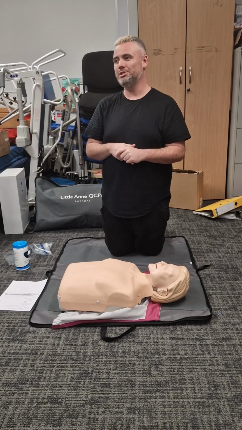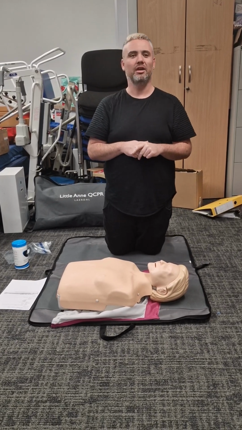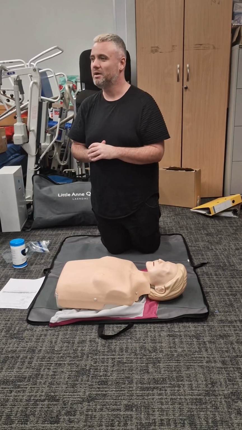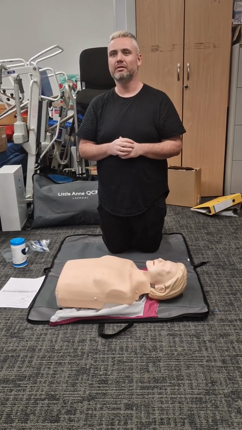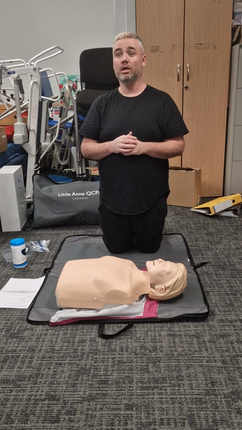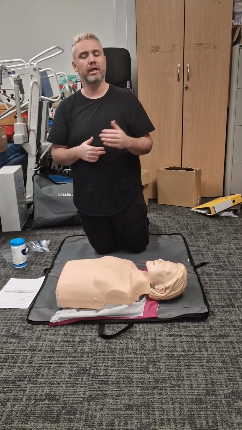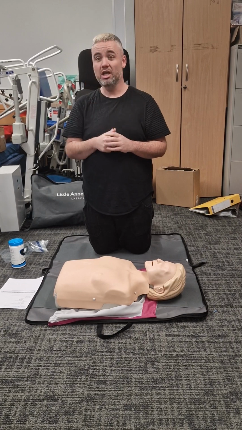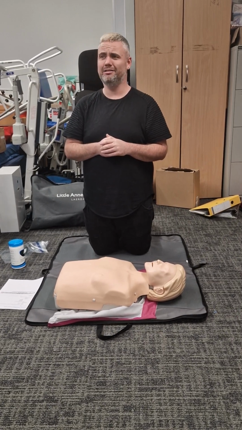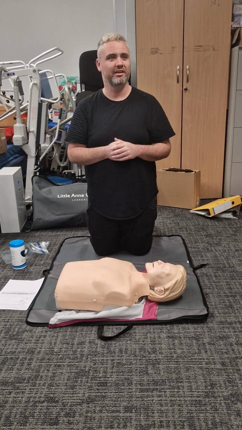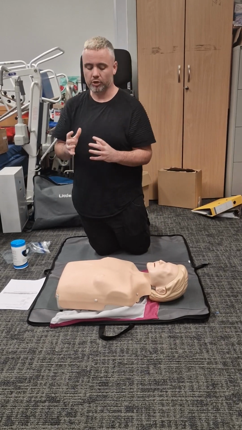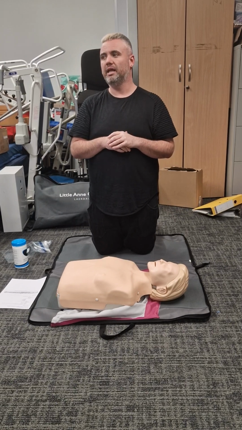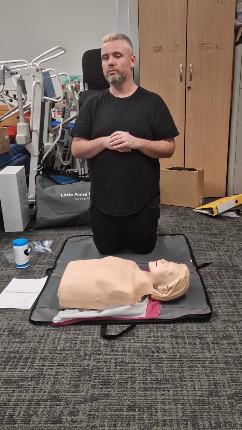What we don't want to be doing at this point in time is a thing called blind finger sweeps. If you start sticking your fingers in people's mouths, what can happen? If there's an object, you can push it down further. Absolutely. What else? You could have a seizure and then you could have an injury to your finger. You could lose your fingers very quickly, guys, and you're not going to be any good to me as a first aider then, are you? No, absolutely not. So we need to make sure we're not doing the blind finger sweeps.